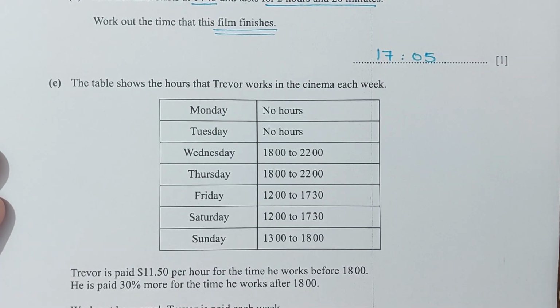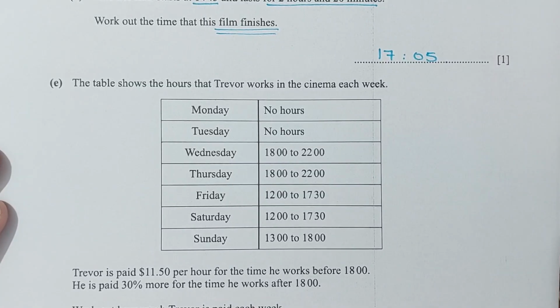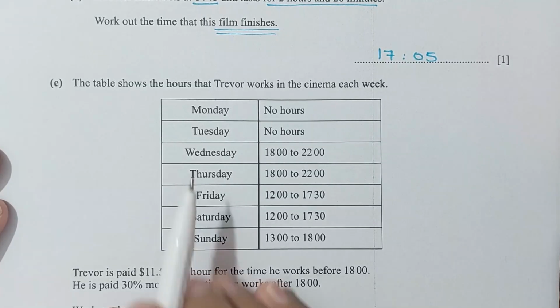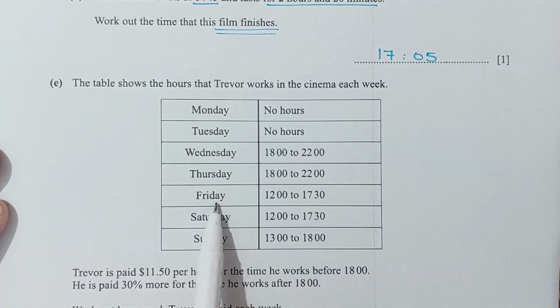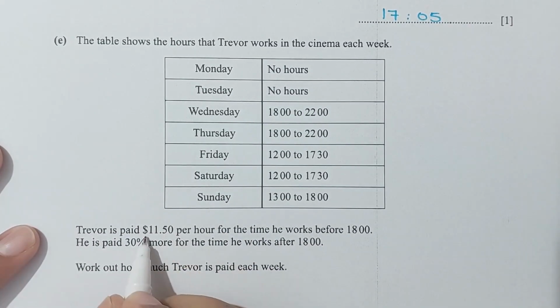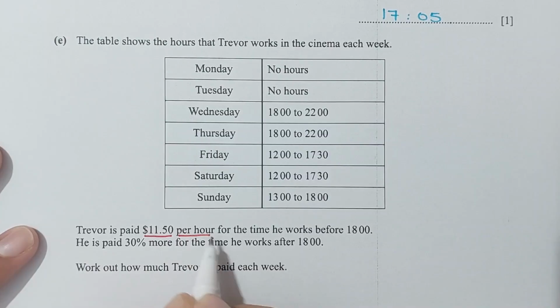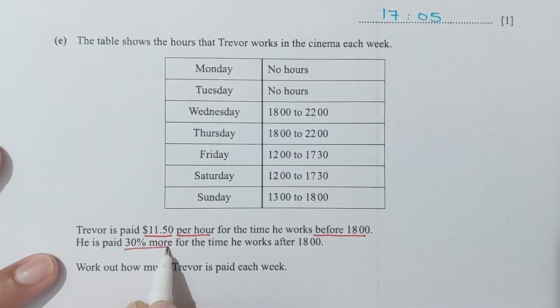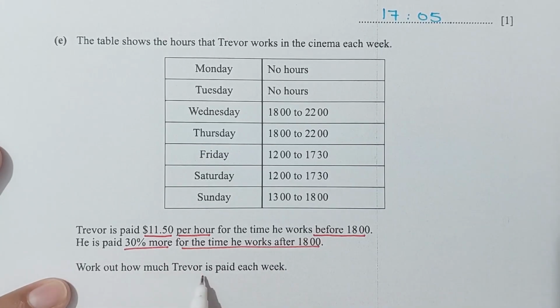Now for part E, the table shows the hours that Trevor works in a cinema each week: Monday, Tuesday, Wednesday, Thursday, Friday, Saturday, and Sunday. Trevor is paid $11.50 per hour for the time he works before 18:00. He is paid 30% more for the time he works after 18:00. Work out how much Trevor is paid each week.